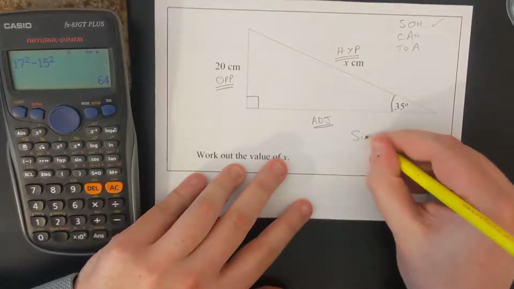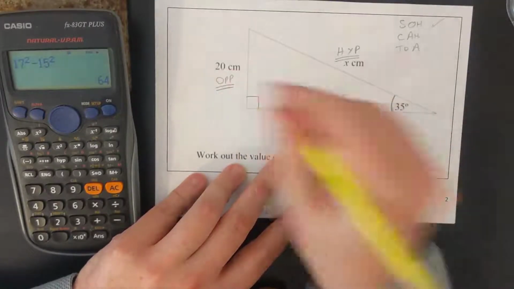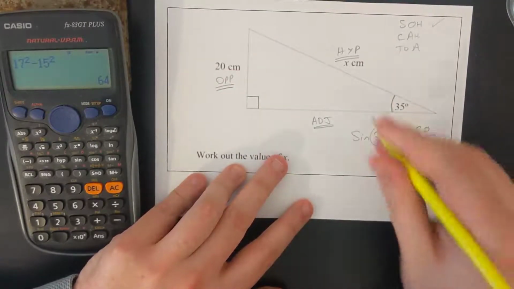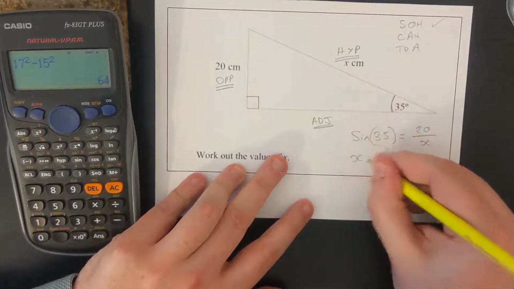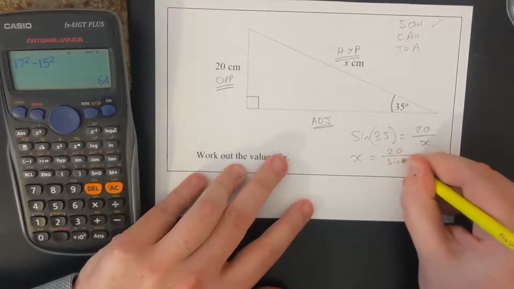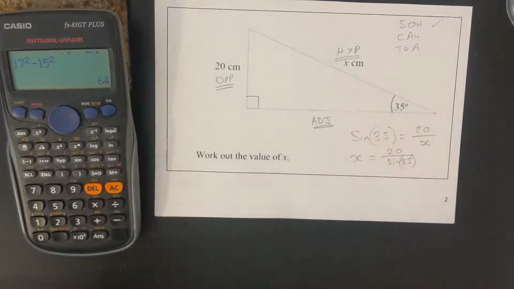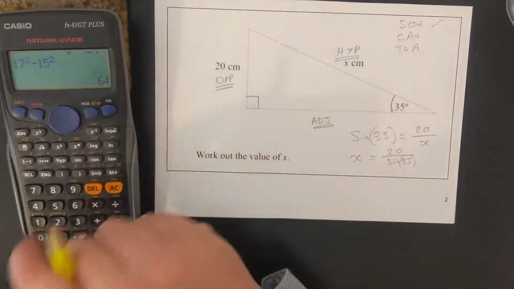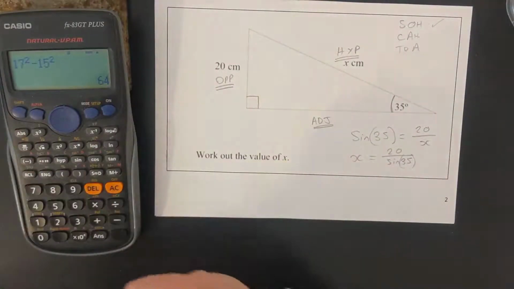So I know that sine of my angle, sine 35, is equal to my opposite, 20, divided by my hypotenuse, x. Multiplying both sides by x, dividing both sides by sine 35, I now can use my calculator. I just check my calculator is in degrees. I do that by seeing there's a little d in the very top line.